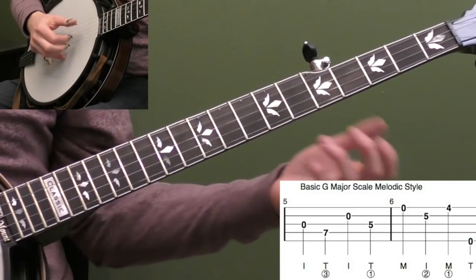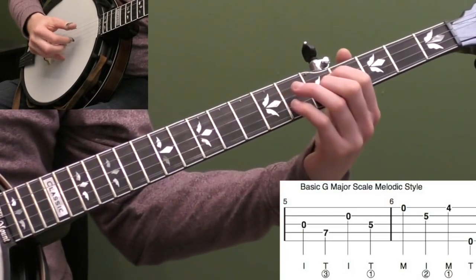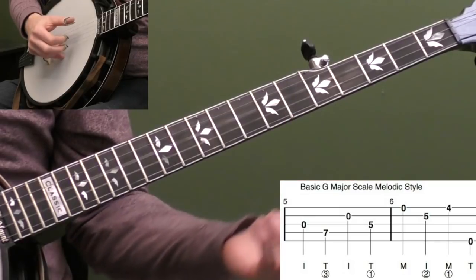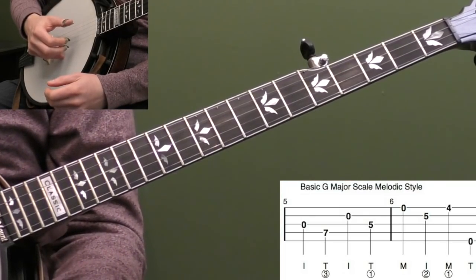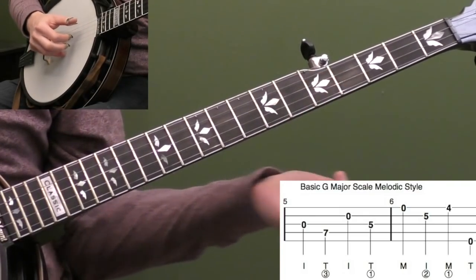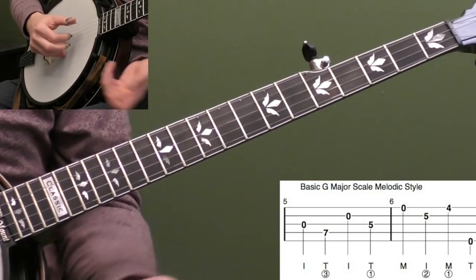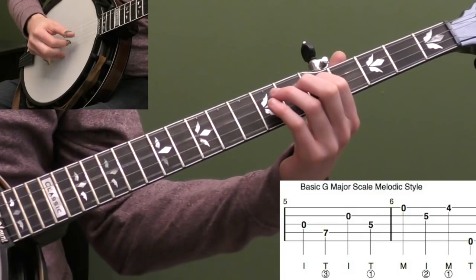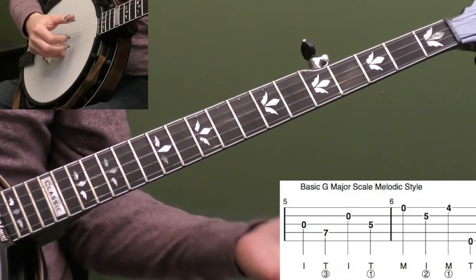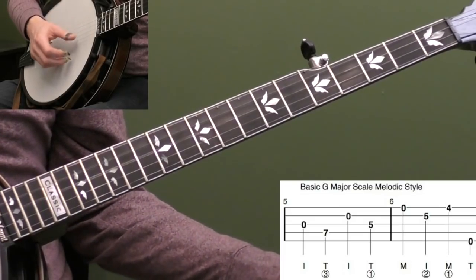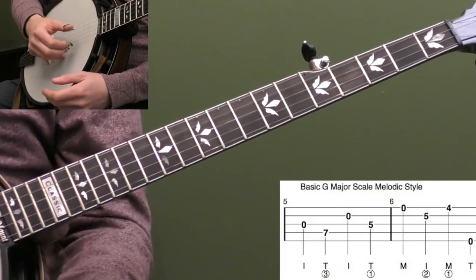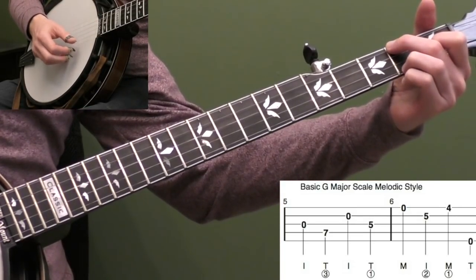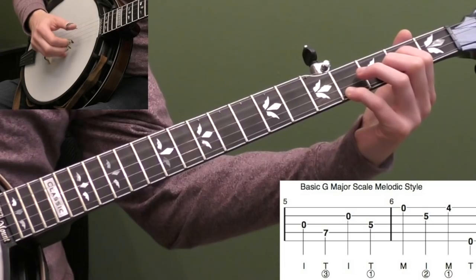Or played melodically, and I have another lesson called Intro to Melodic Banjo that breaks down this G major scale. If you haven't learned this one yet, I have another lesson that goes into depth on that. That's a great scale to know, because we're in the key of G a lot of times playing banjo. And remember, when we're in the key of G, we can also use a C and a D chord. Those are our common chords.